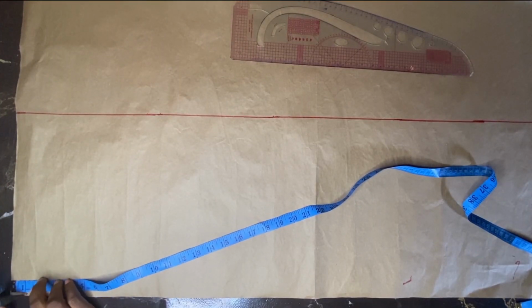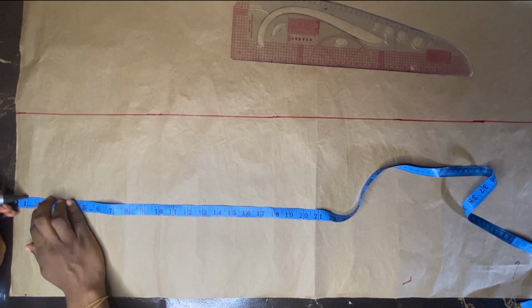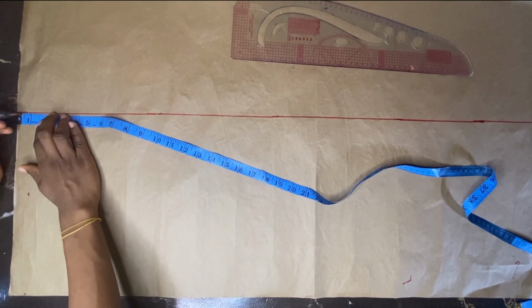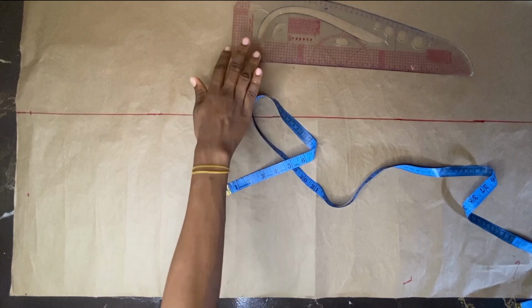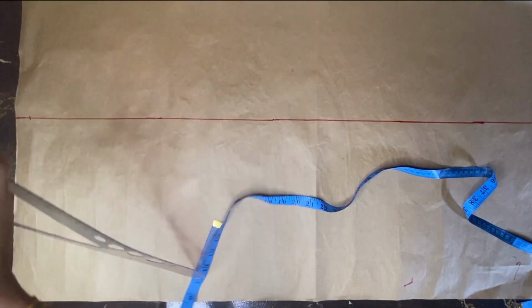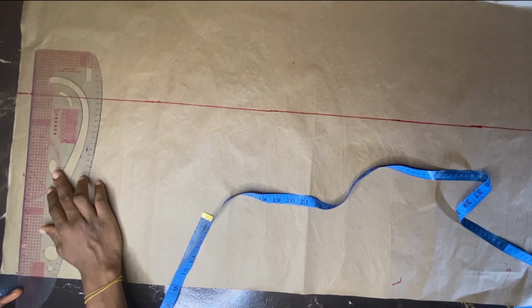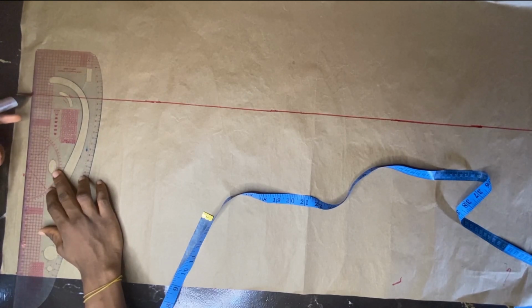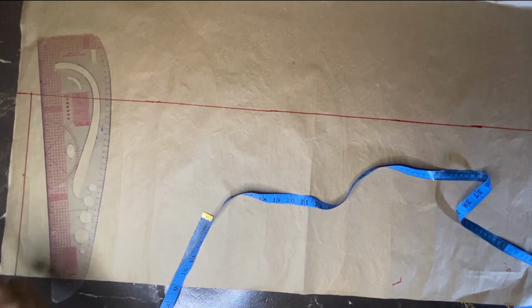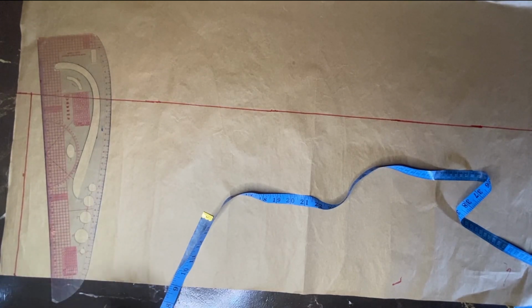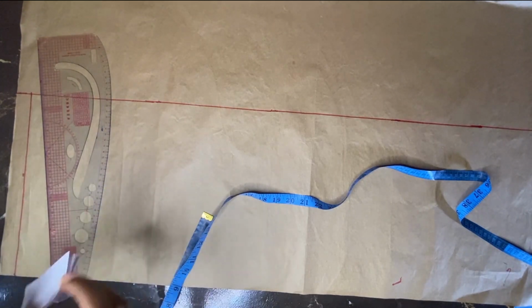From the top of my pattern paper, I'm going to go down by 1 inch, which is going to serve as our guide for our pattern. We don't start from the edge, so we're going down by 1 inch. I'm going to square that line using pattern master again. This is going to serve as a guide for our pattern drafting. Just connect that line together, and here we have it.